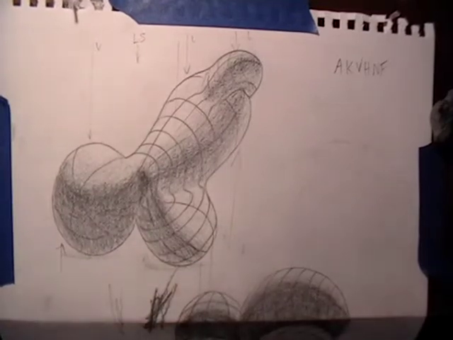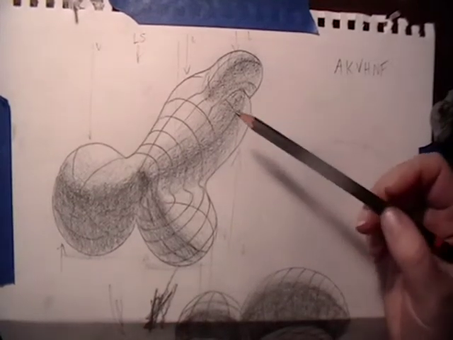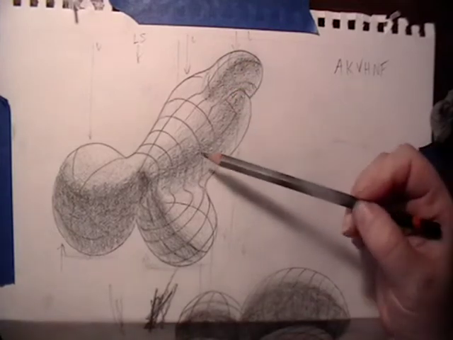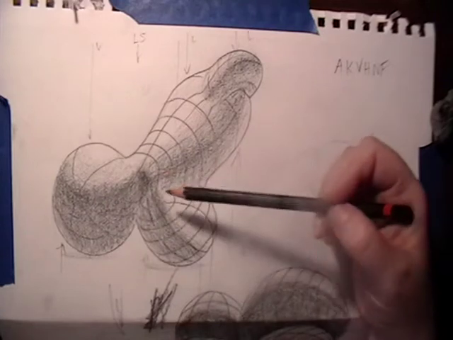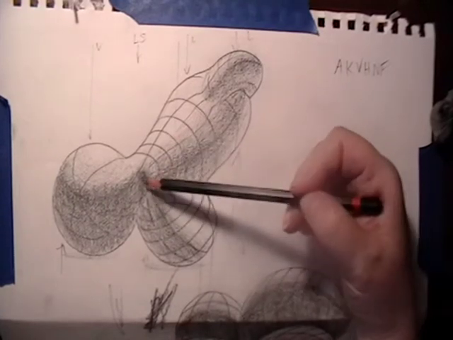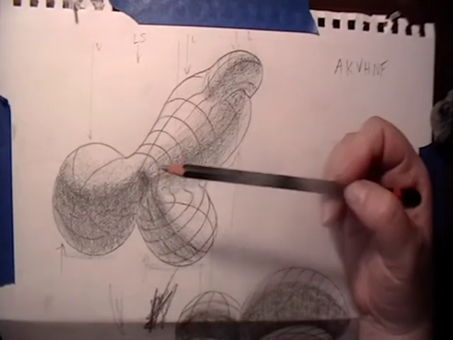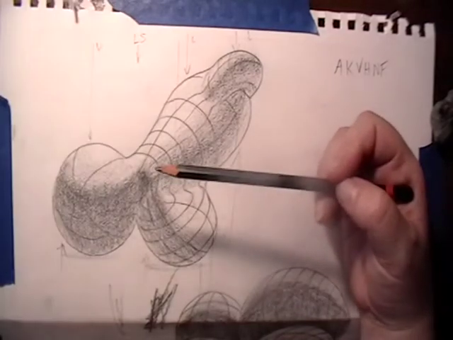Well, apparently I forgot to hit record on the last one, so you missed some of the stuff, but all you really missed was me just getting this a little darker, the core shadows. And then we have this part right here. And I just did this. I thought the video was rolling, but it wasn't.